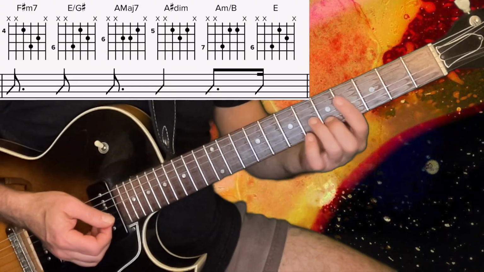Yeah, lots of tension there. And then we've got our final little flurry of chords.